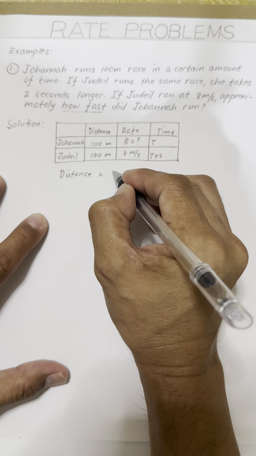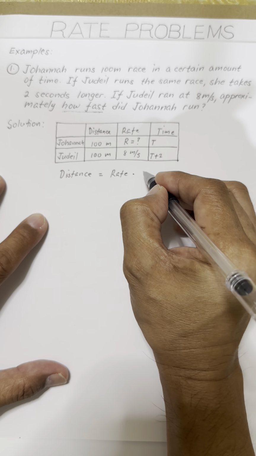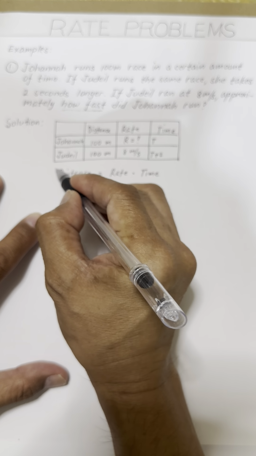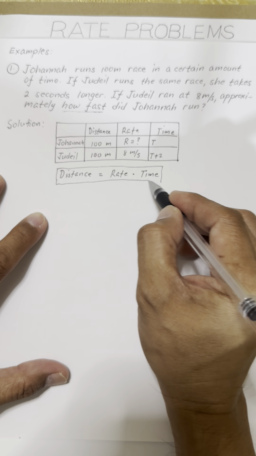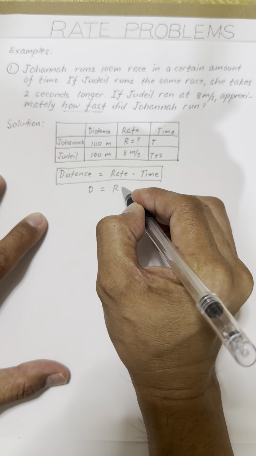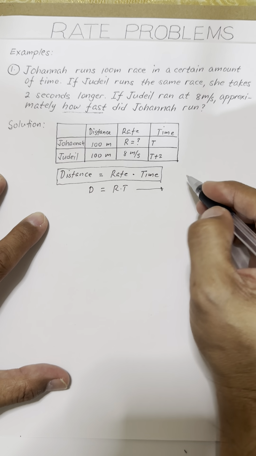Okay, so from the formula, the distance is equal to the rate times time. This is the basic formula of the rate problem that you need to remember. Or you can write this as D equal to R times T. From here, you can get the rate.